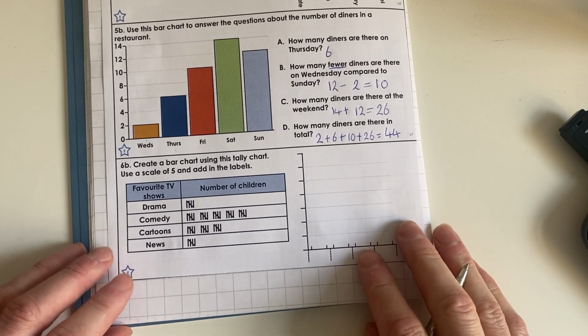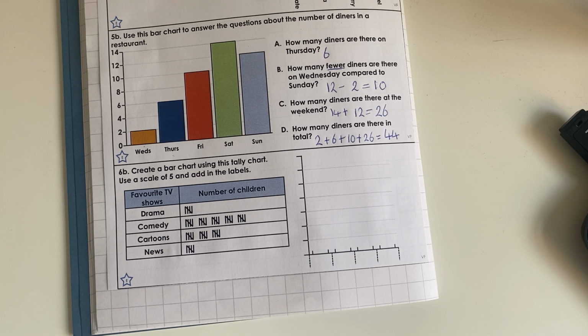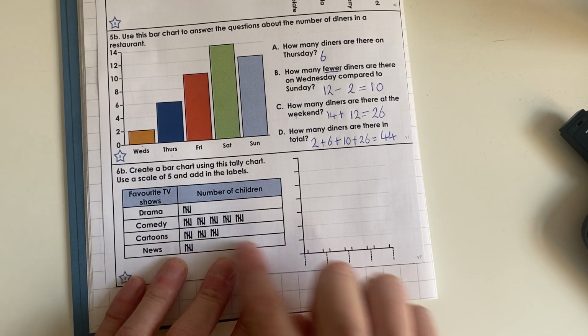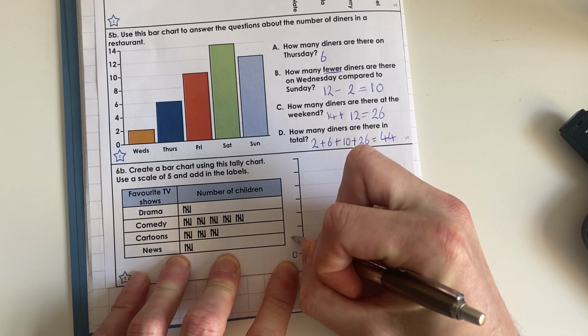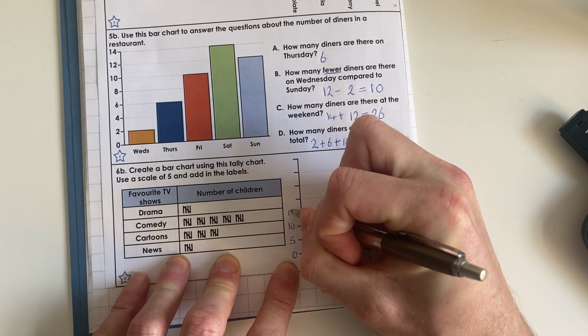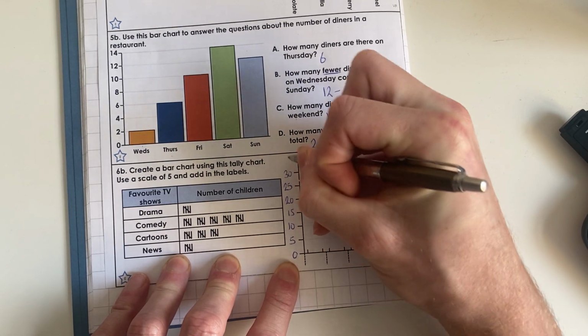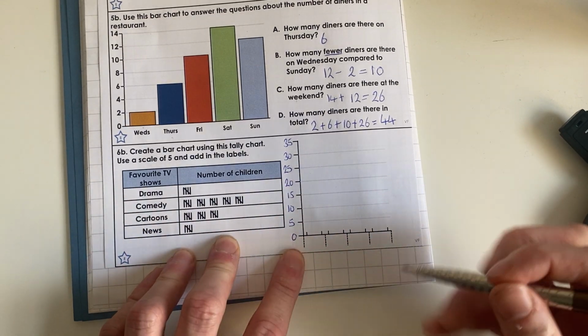Now we're going to look at our second question, and this is to create a bar chart using this tally chart, and it says use a scale of 5 and add in the labels. So the first thing we want to do is our scale here. So we know this is 0, 5, 10, 15, 20, 25, 30, 35. And our labels, so each one is a label here.